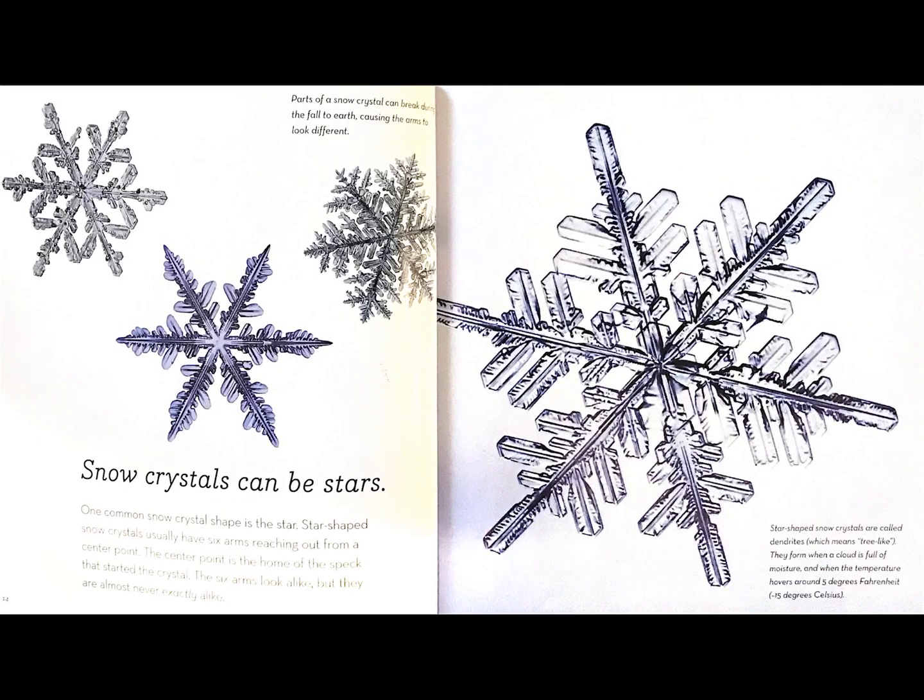Snow crystals can be stars. One common snow crystal shape is the star. Star-shaped snow crystals usually have 6 arms reaching out from a center point. The center point is the home of the speck that started the crystal. The 6 arms look alike, but they are almost never exactly alike.